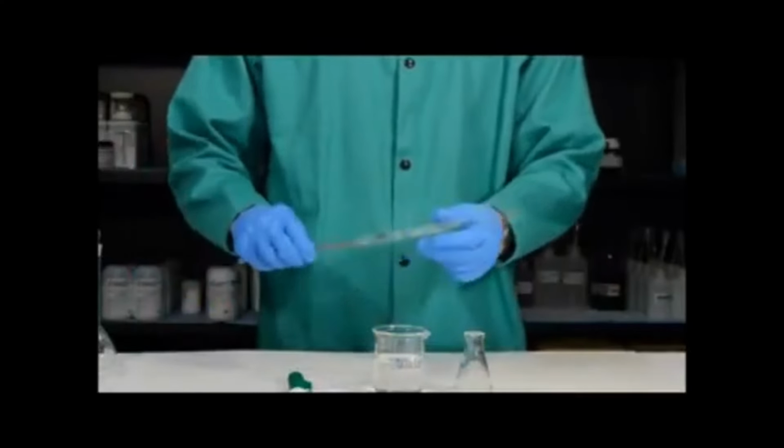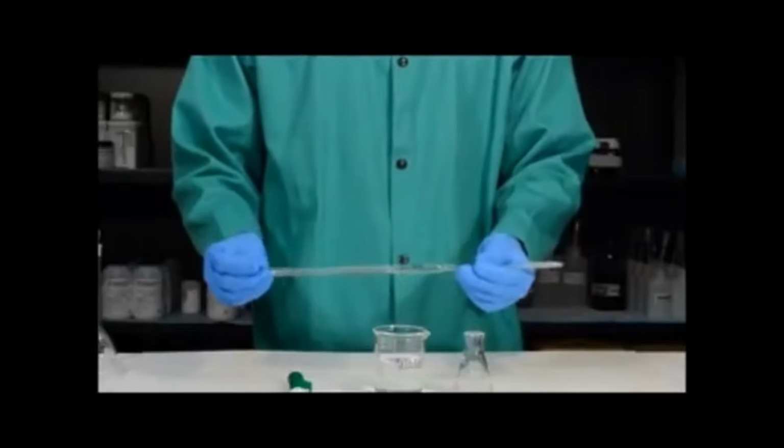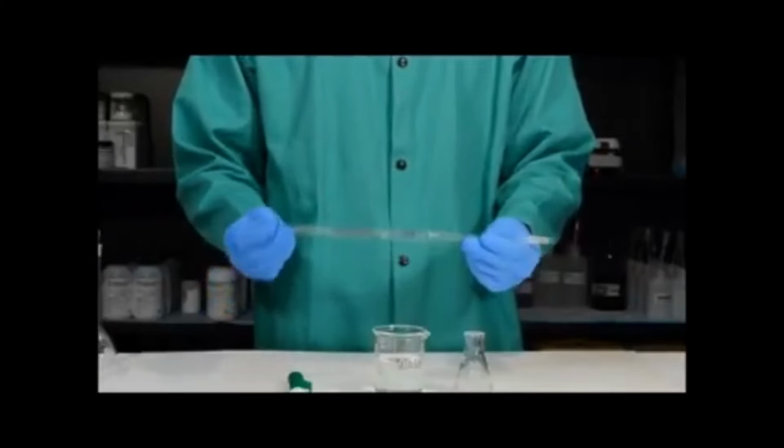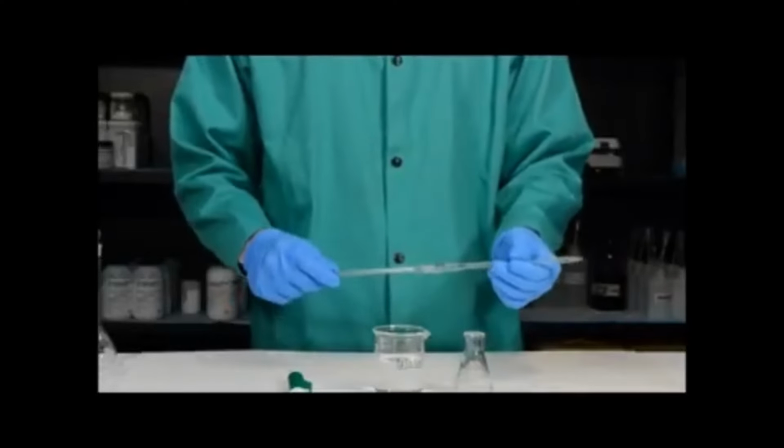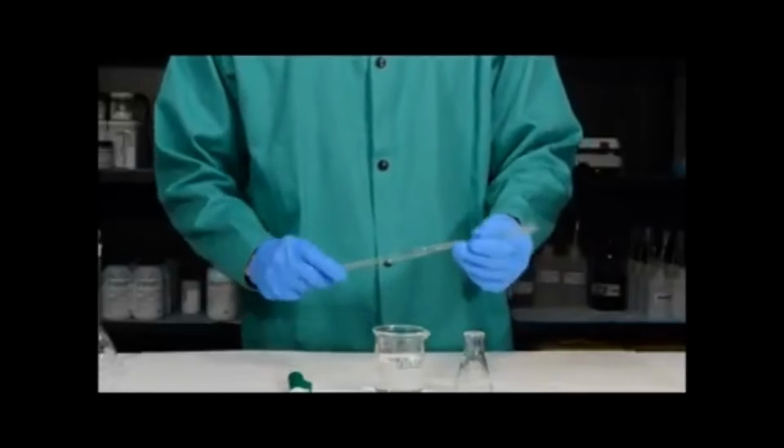Since this is a 5 milliliter volumetric pipette, you will test the accuracy because you know it should deliver 5 milliliters of water. You will then use that as your standard to determine your percent error.